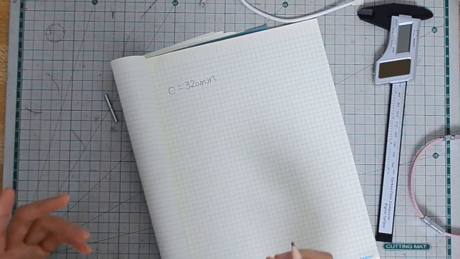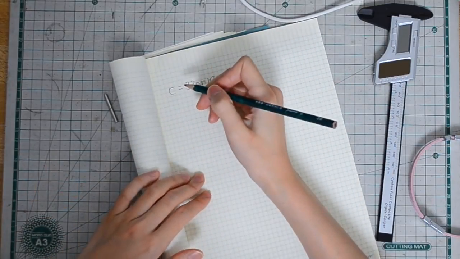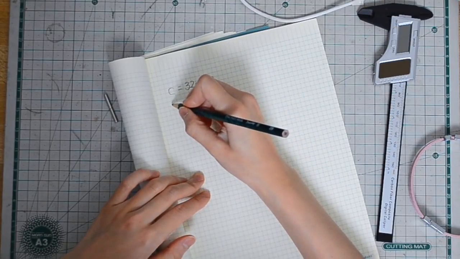And in order to get the diameter, we are going to divide it by pi.